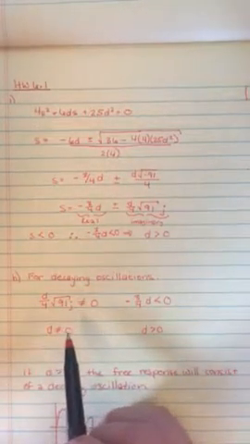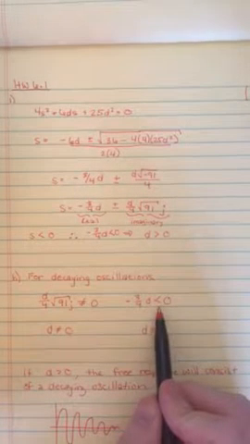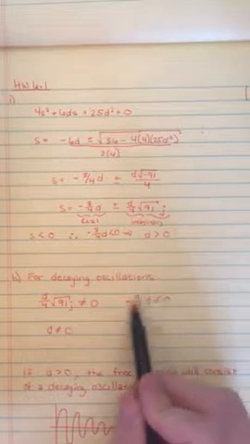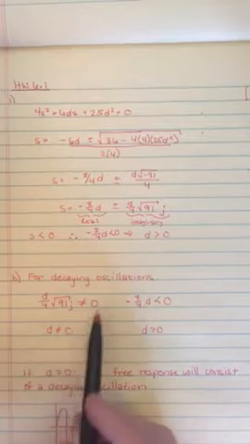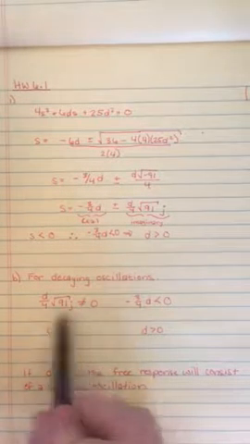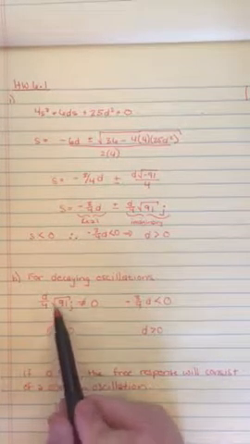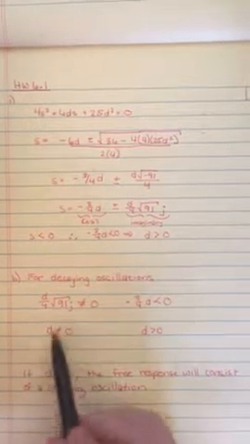And for decaying oscillations, your S obviously has to be less than 0, so that's indicated here. And then your imaginary part can be anything except 0. So you set this equation, make sure it's not 0.